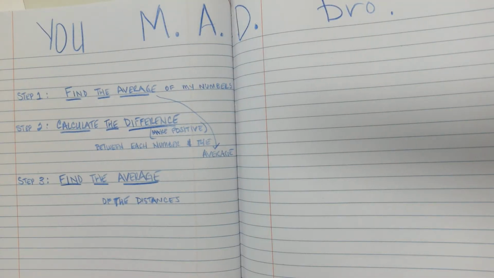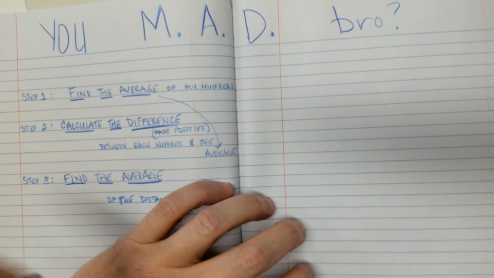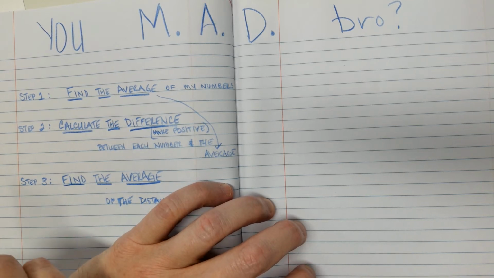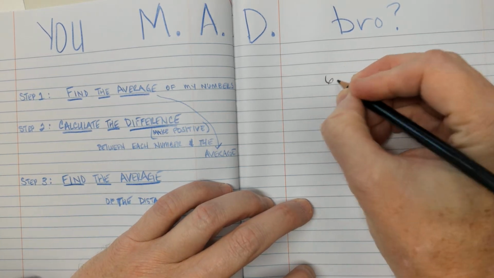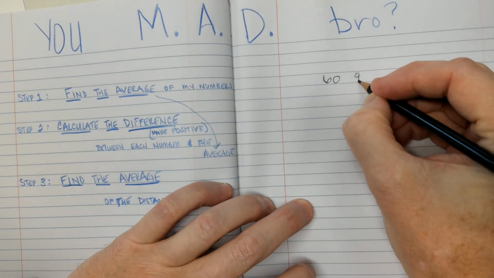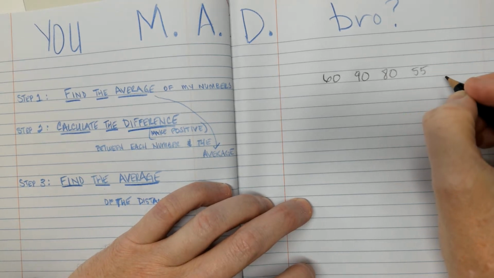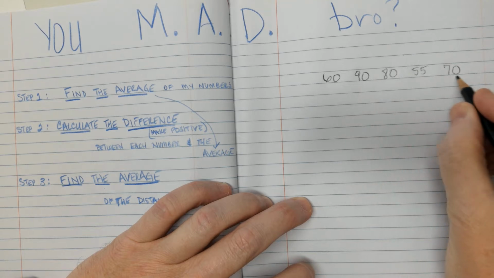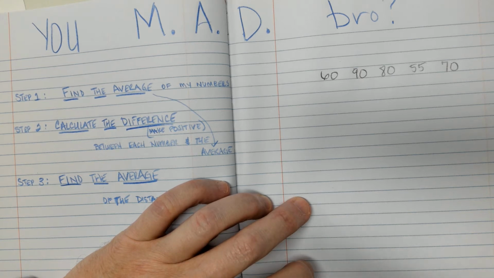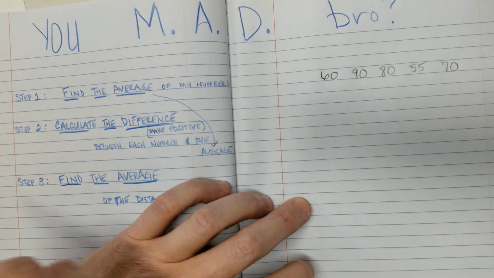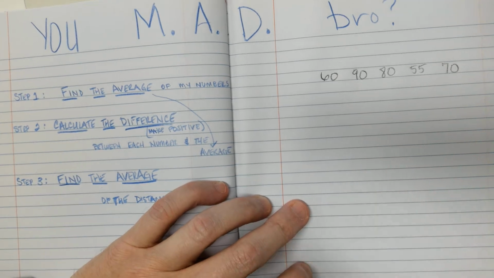In mean absolute deviation, you're going to be given about 4 or 5 numbers. Okay, just random numbers. So let's say we're given the number 60, and then 90, and then 80, and then 55, and then 70. How many numbers is that? 5. That's 5. Okay. So a real world example might be, hey, these are your first 5 grades. So what we're going to do is we're going to calculate the mean absolute deviation.